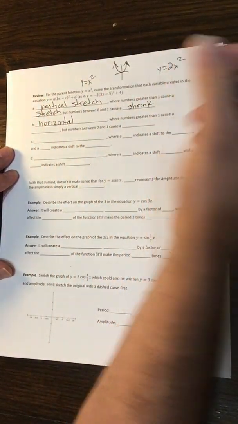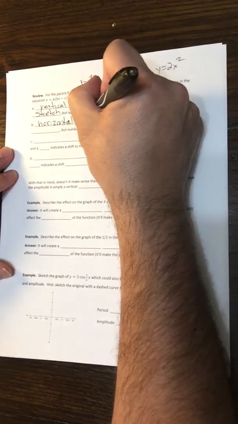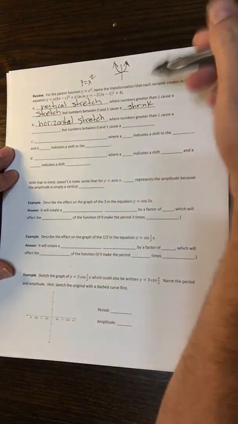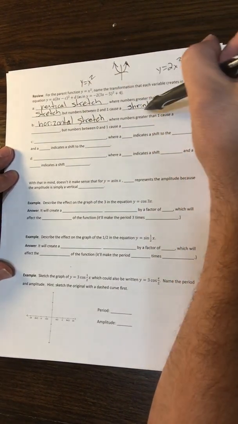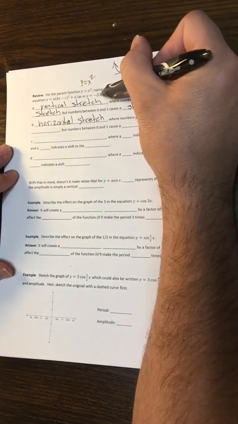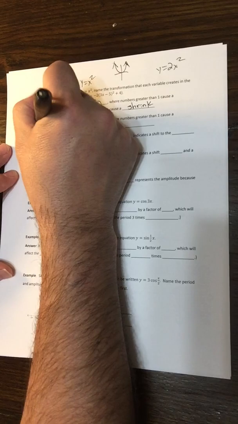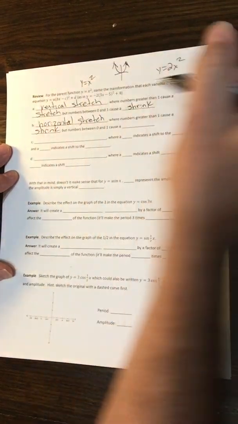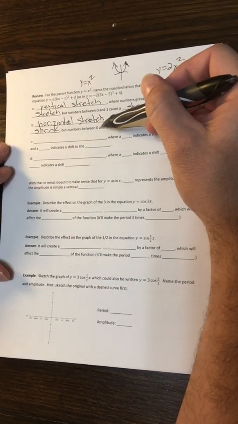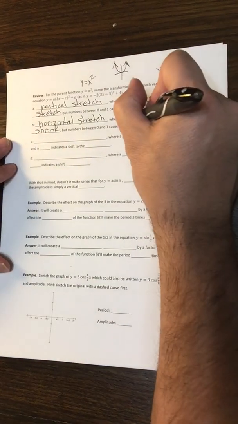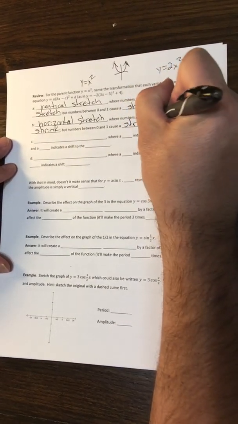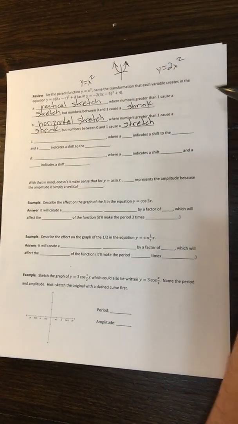But you had to remember, I think in chapter 1, that it's backwards of what you think because it's in the parentheses. So numbers greater than 1 are actually causing a horizontal shrink. Numbers between 0 and 1, the fractions, actually cause a horizontal stretch. It's backwards of what you think because it's inside the parentheses.